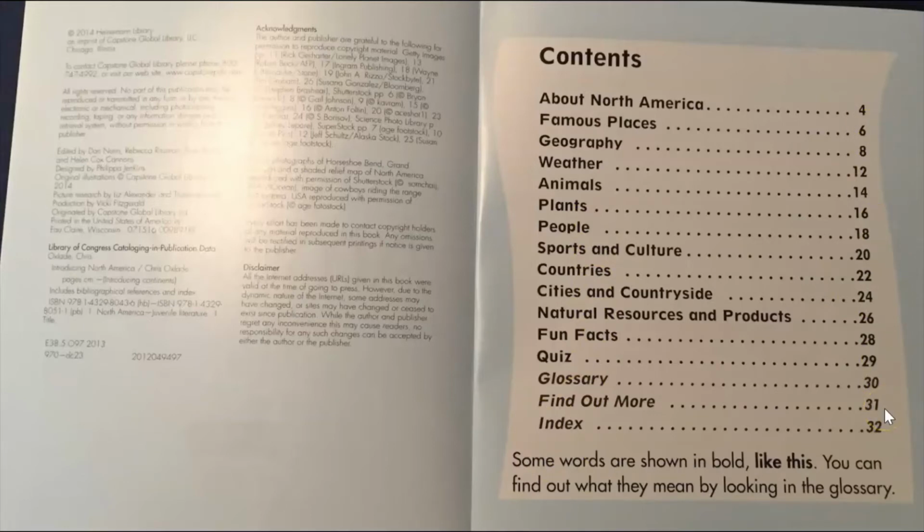For example, we're going to be using Introducing North America for our writing piece, so you could use this contents to jump right to the information that you needed. If you chose to write about plants, you could go straight to page 16. We'll also learn here that some words are shown in bold like this. We can find what those words mean at the end of the book in the glossary.